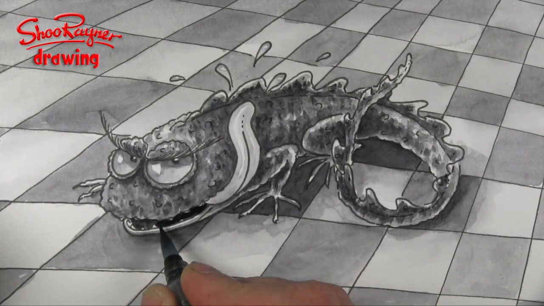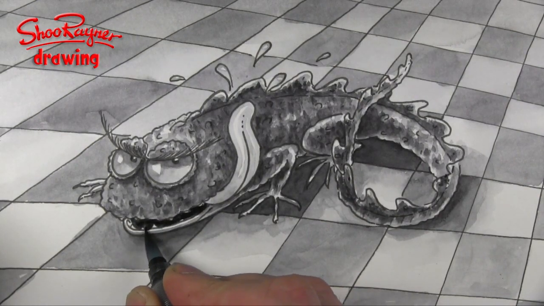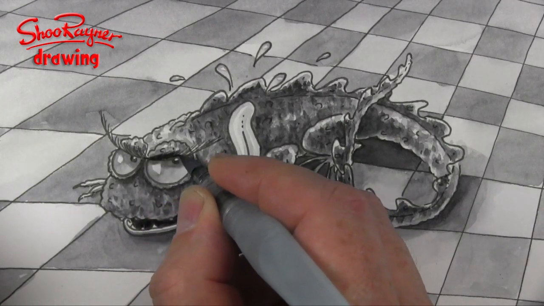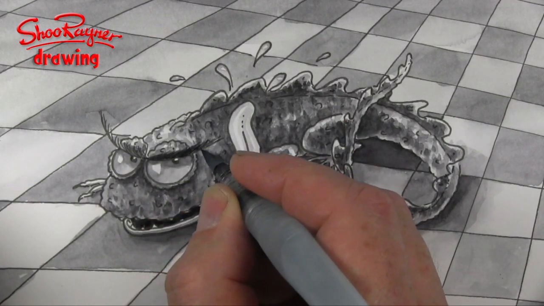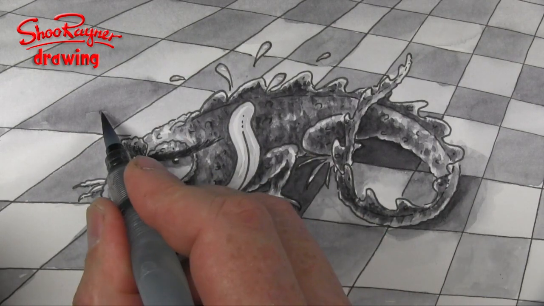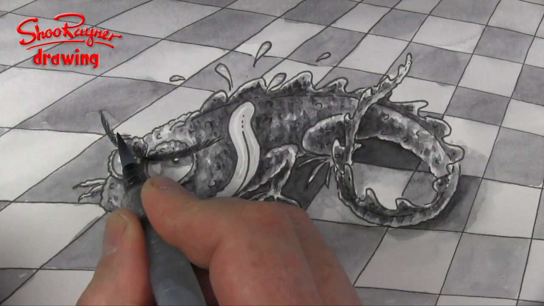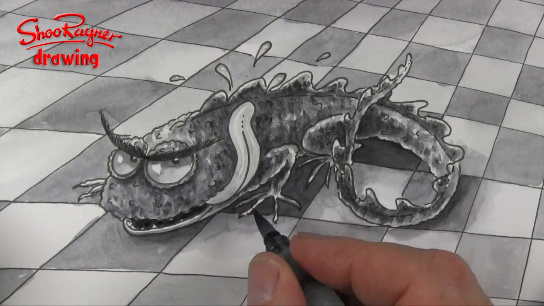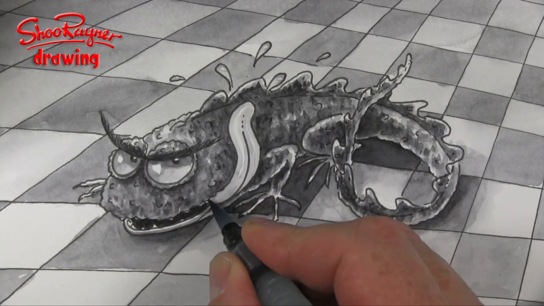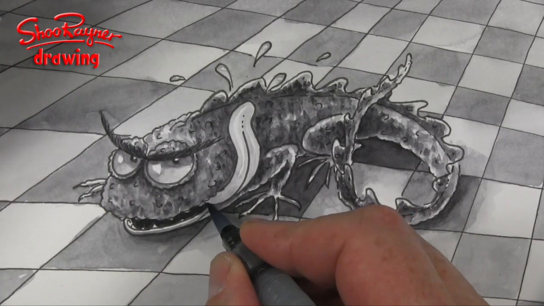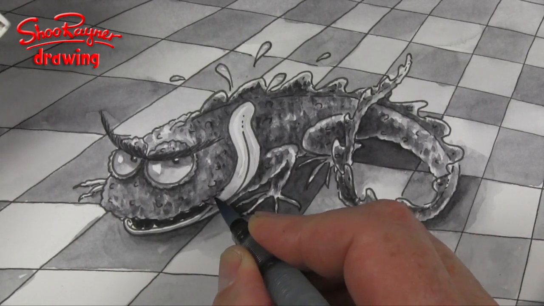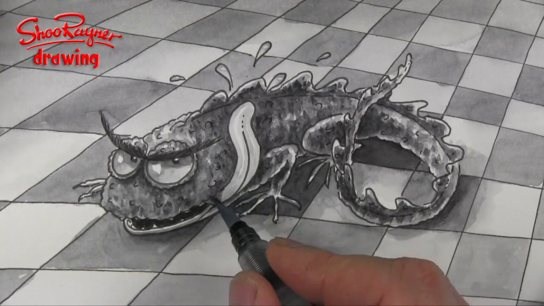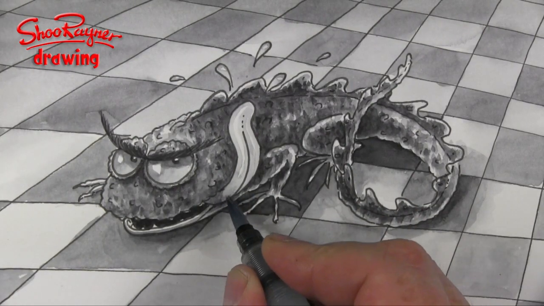And now I'm coming in, these are really quite dark black areas. I think I'm going to do a bit more on the eye, lashy kind of thing there. And now it's dry, I'm just doing some little extras, like a definite shadow spreading out over the bottom of the tongue here.